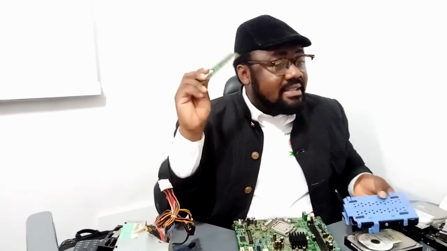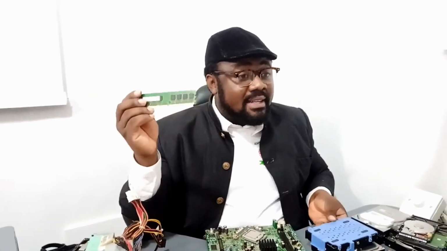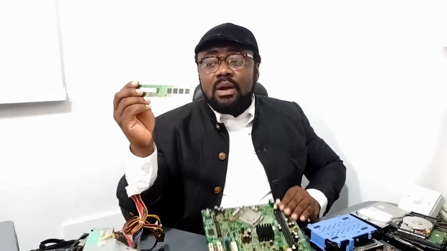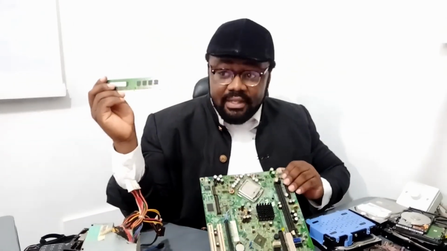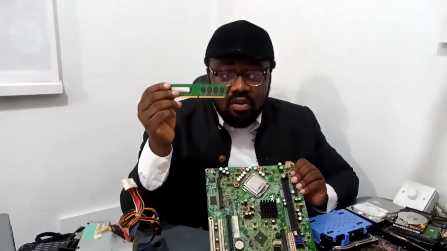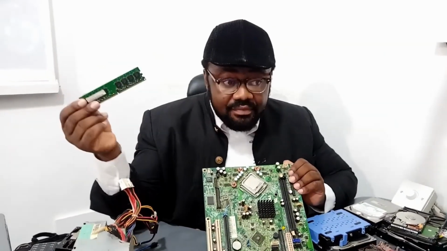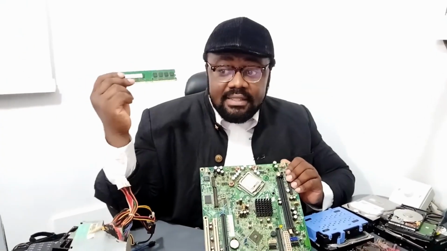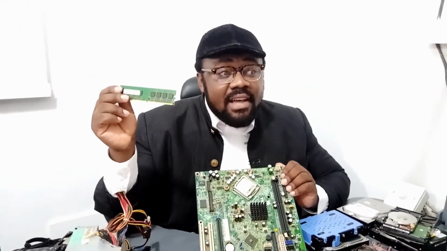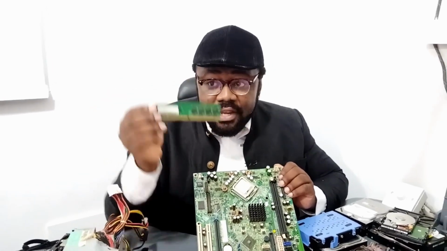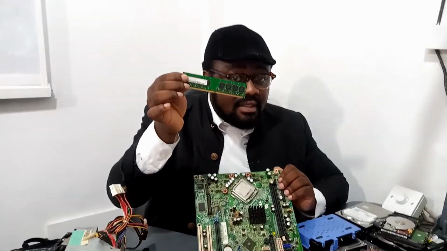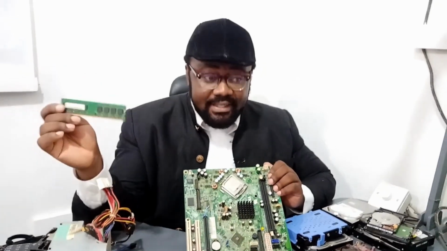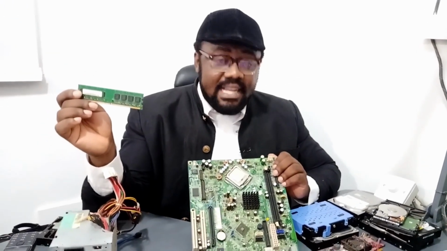Like RAM, this is volatile. It doesn't store permanently. That is why when you are working on your computer, you have to save your work, because this stores only when the computer is on. Whatever you are working on is stored here. If you don't save your work, you will lose it. That's why you have to save your work.